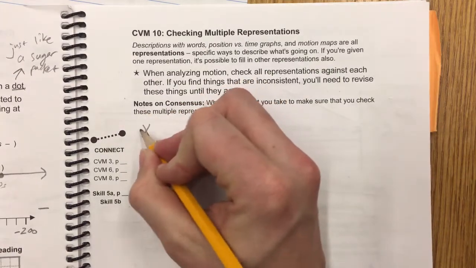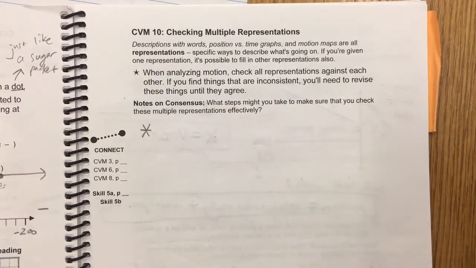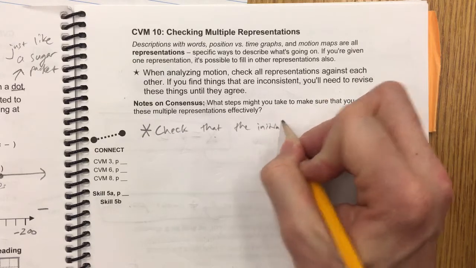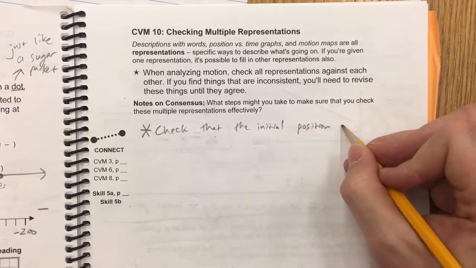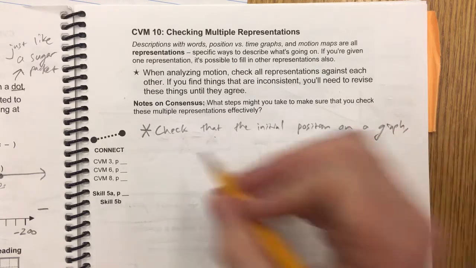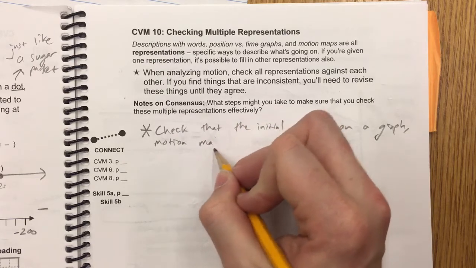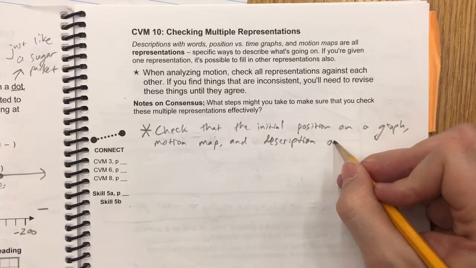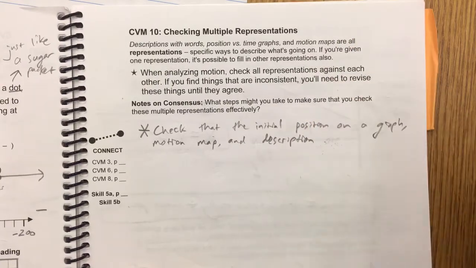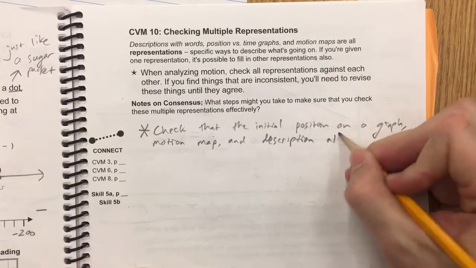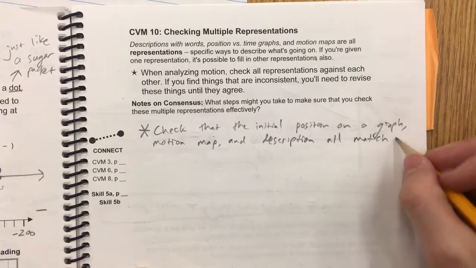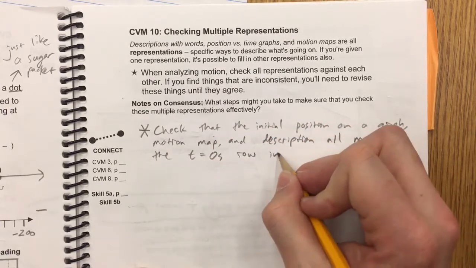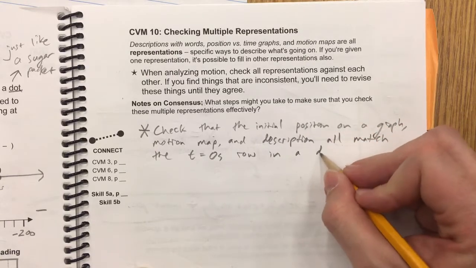we want to say one example of how to check multiple representations is to check that the initial position on a graph, motion map, and description all match the t equals 0 row in a data table.